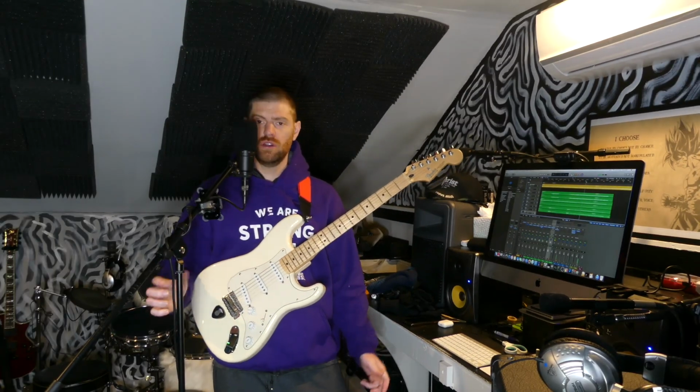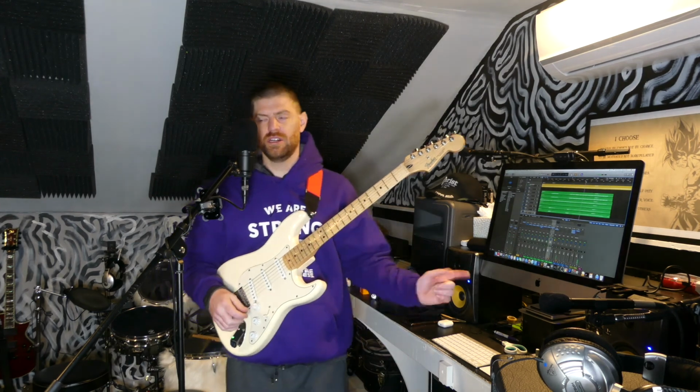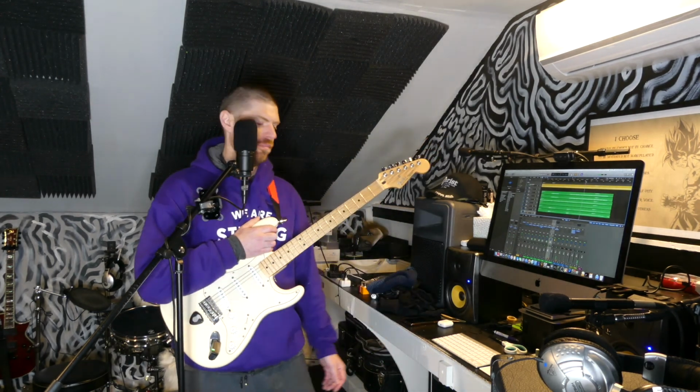Okay, so now for the guitar solo, I just improvise my guitar solos, and that's all I'm going to do here. So it starts out in E major, and then I just modulate it up a whole step, so it's going to be F sharp major. No big deal.